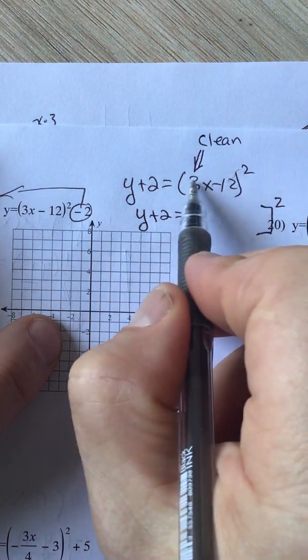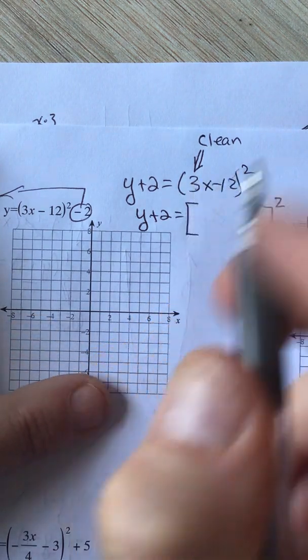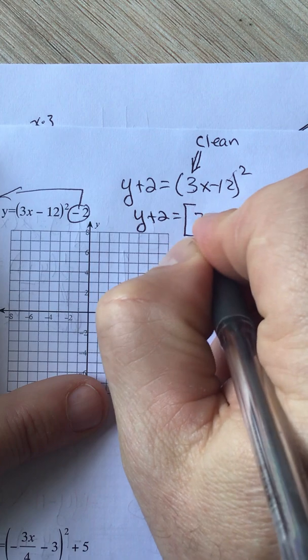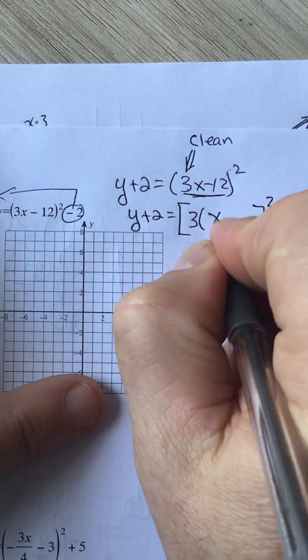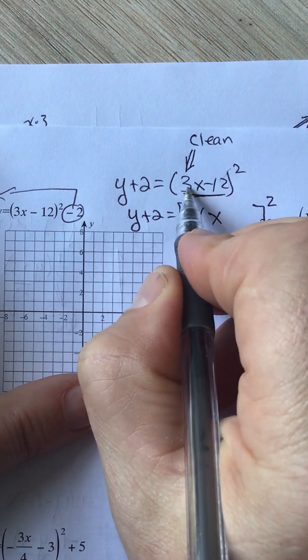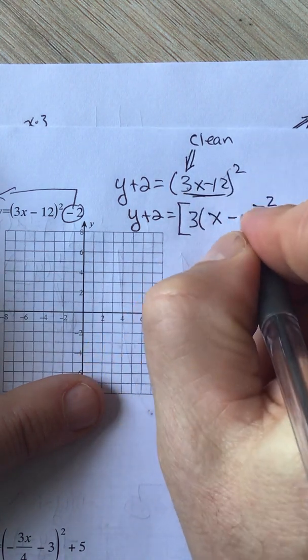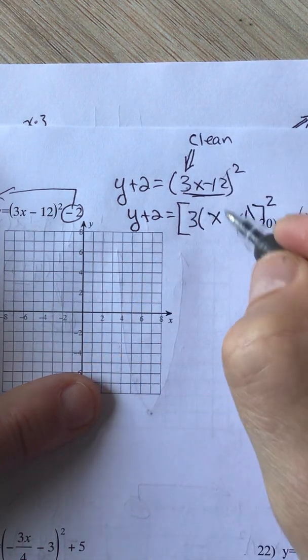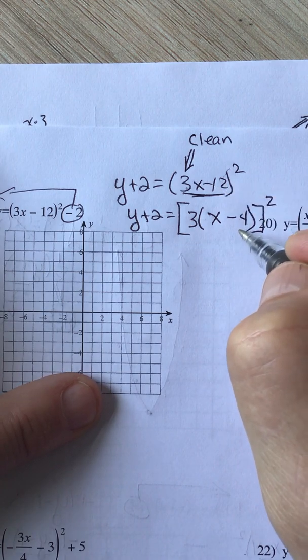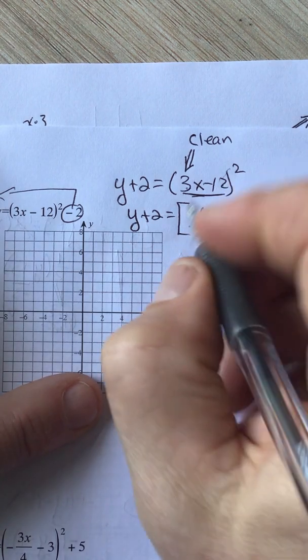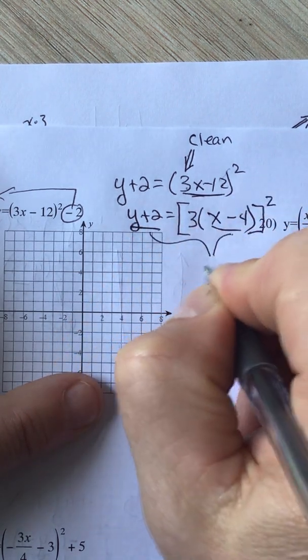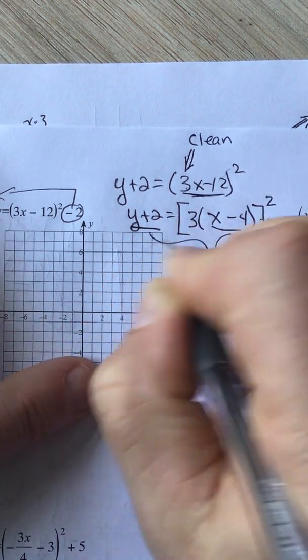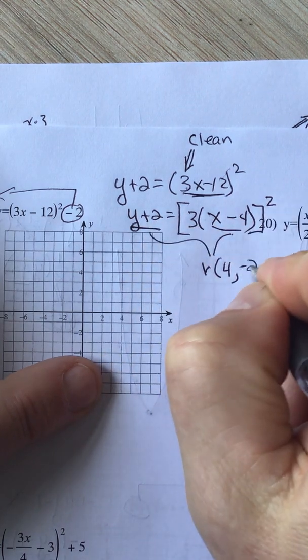The square is holding the 3 and the 12, so it's all got to be part of the x. But we are going to divide out the 3 from this part so that the x can be clean. So I factor a 3 out of that, dividing a 3 out of that makes it 4. So see, the shift was not 12, the shift was really 4. Okay, so here's the vertex. That one and that one are the vertex. So we've got a vertex, x is positive 4, y is negative 2.